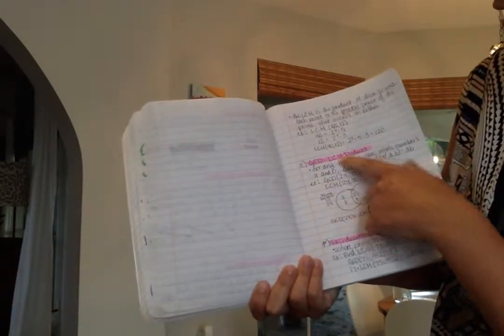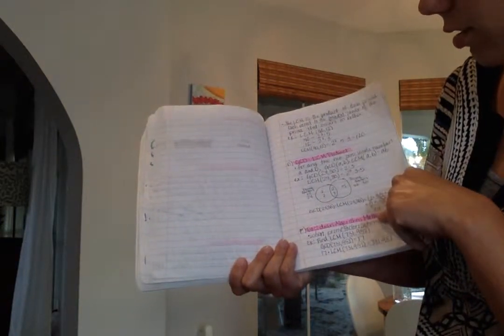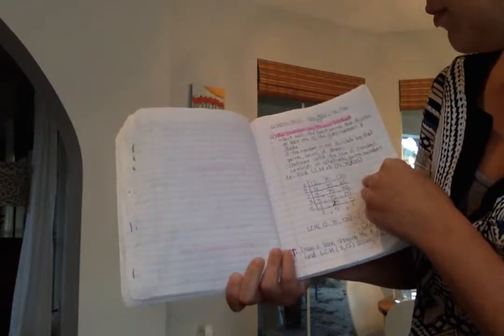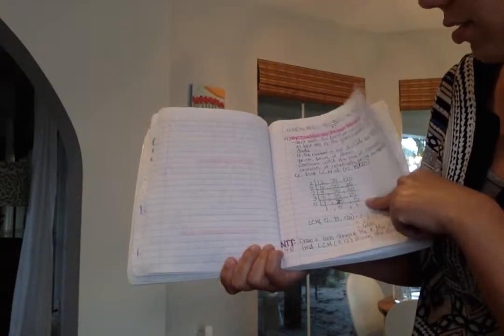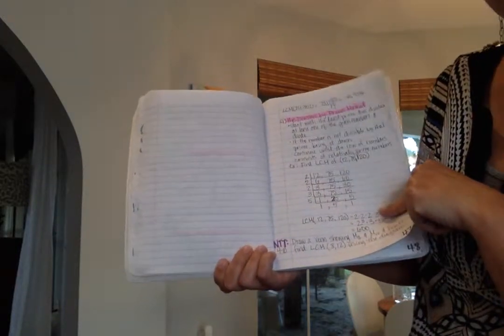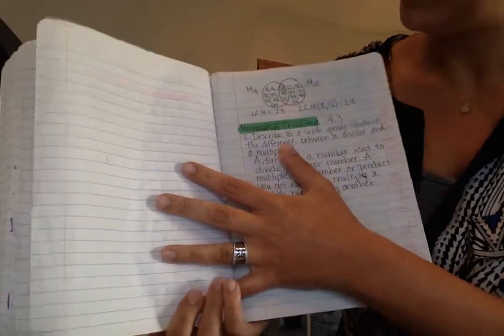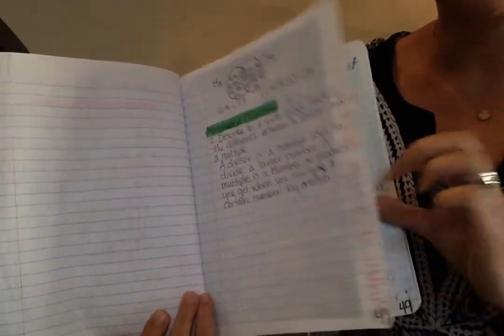The greatest common divisor and least common multiple product, the Euclidean algorithm method, the division by primes method. Now try this for 10. And mathematical connections.